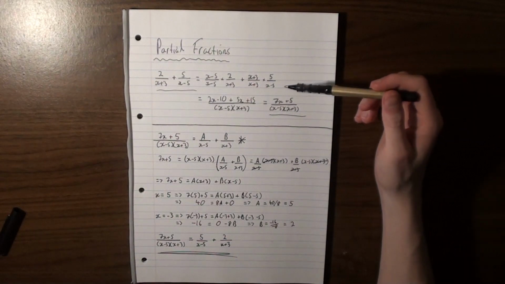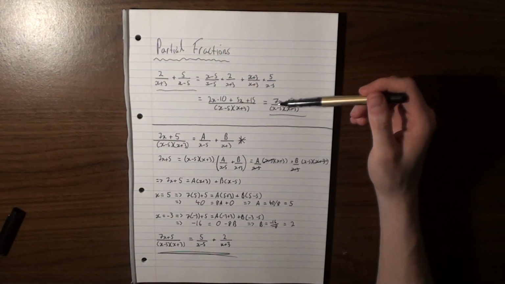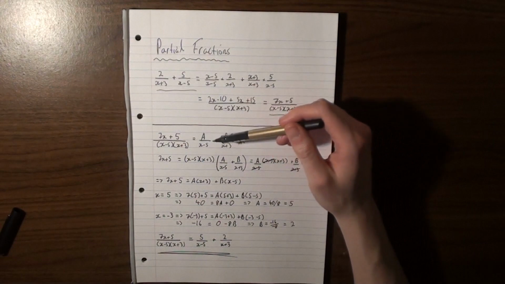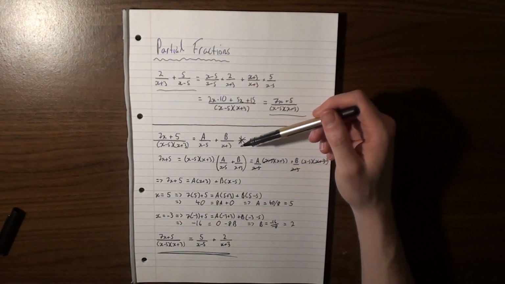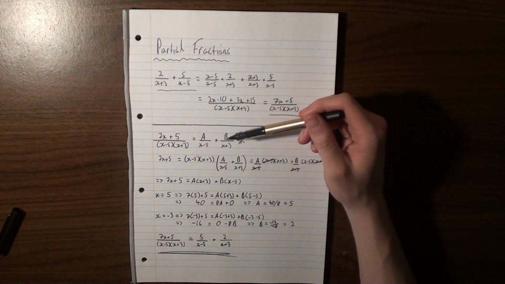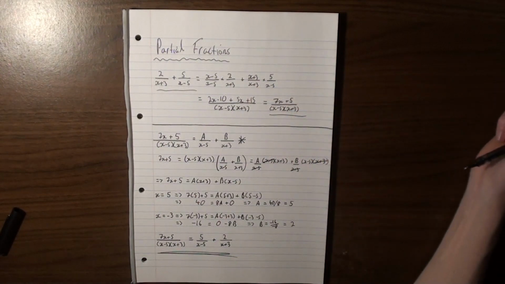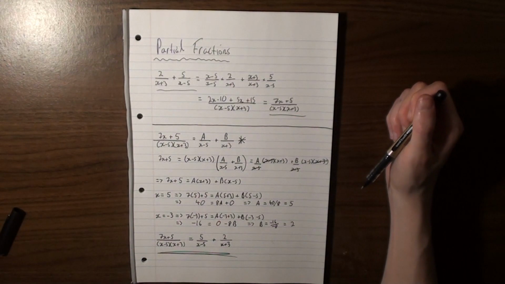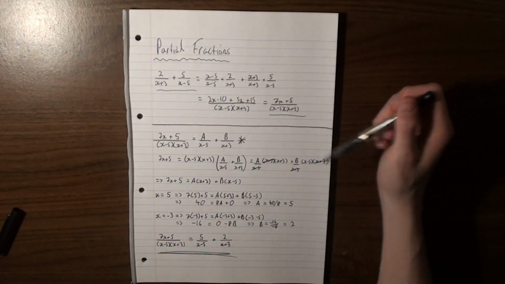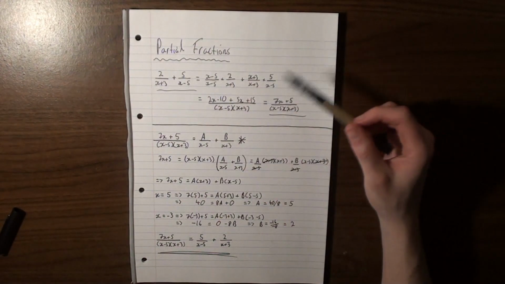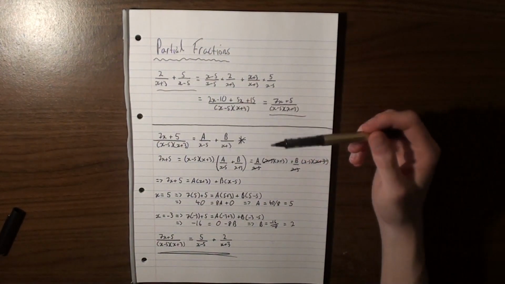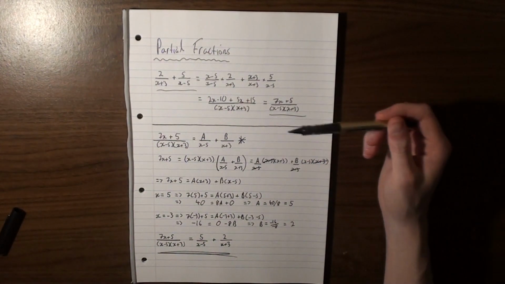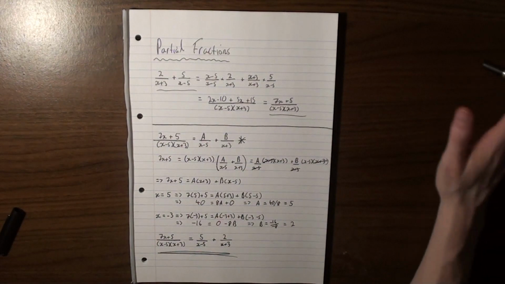So we take a fraction, we make essentially an assumption to begin with. We say, well, I'm going to assume that this can be split up into two fractions, one with an A and one with a B, based on the factors on the bottom. So we're factorising the thing in the bottom. If we can't factorise the thing in the bottom, then we can't actually use the partial fractions method.